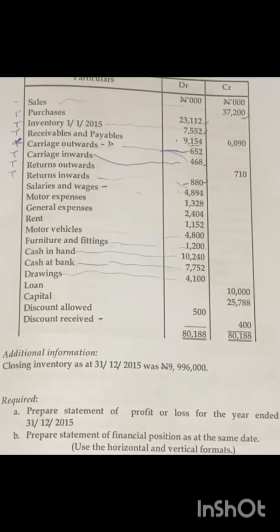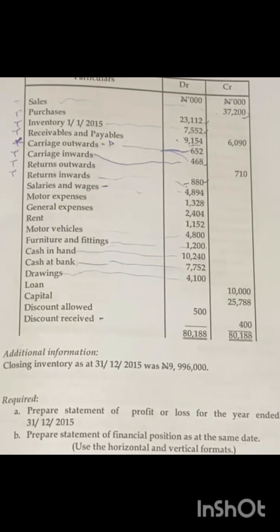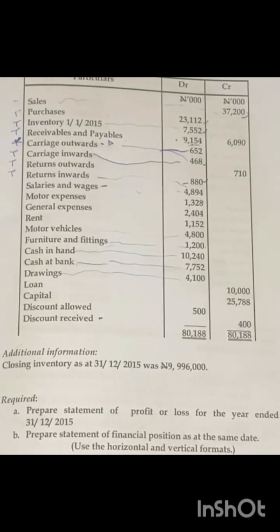We've used the same trial balance to prepare the trading account where we got our gross profit. We've used this same account to prepare the profit and loss account where we were able to obtain our net profit. And so we'll be using this same account to prepare the statement of financial position. So what we do is identify the items in this trial balance that we'll be using to prepare our statement of financial position.